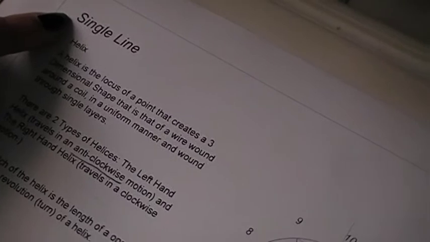Okay, so another type of locus is the helix. Helices is the plural, because there is more than one type of helix. Now, singular, helix. The first one is called single line. There are going to be different ones, but they all start with single line.